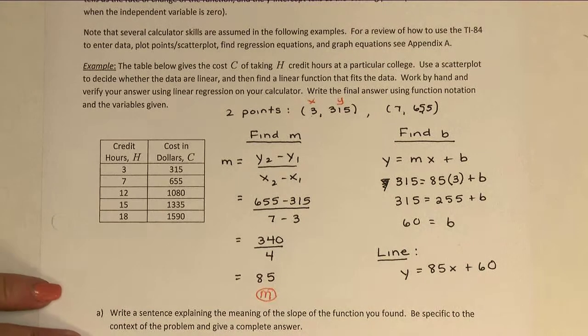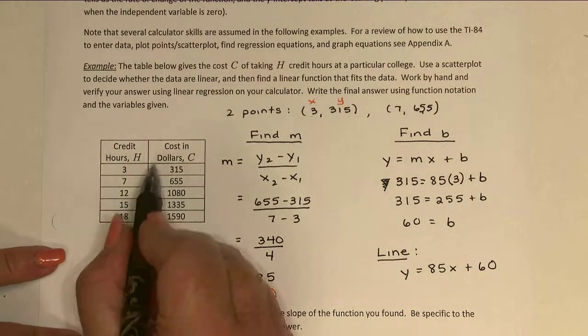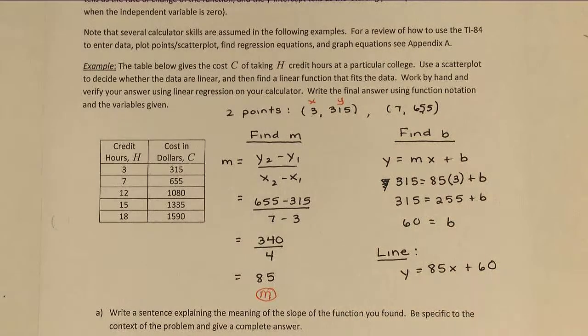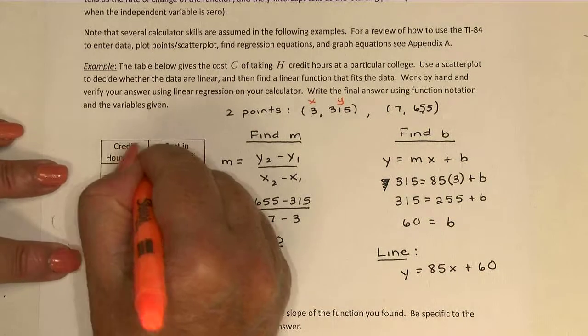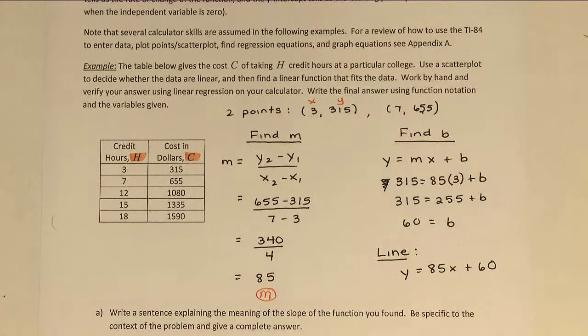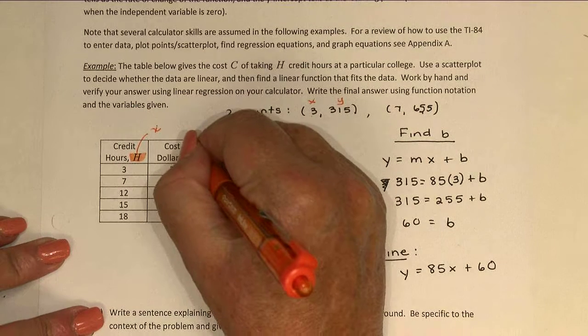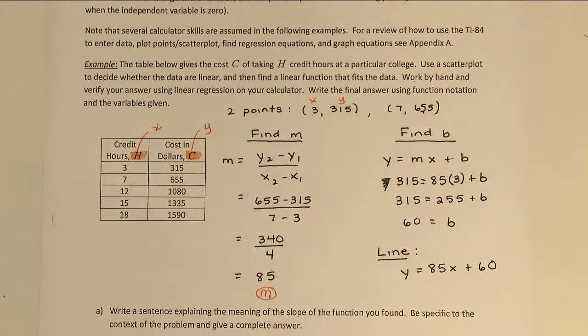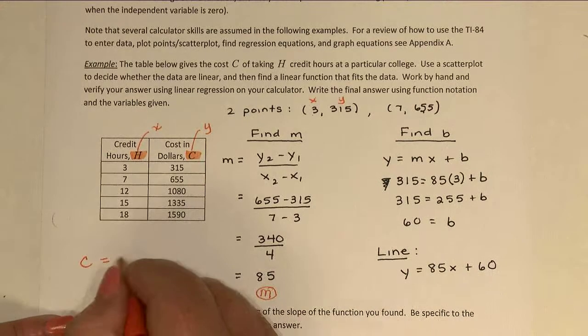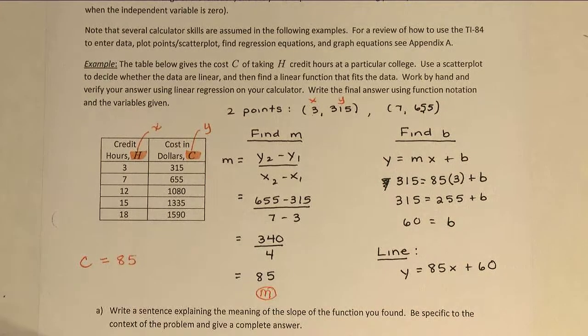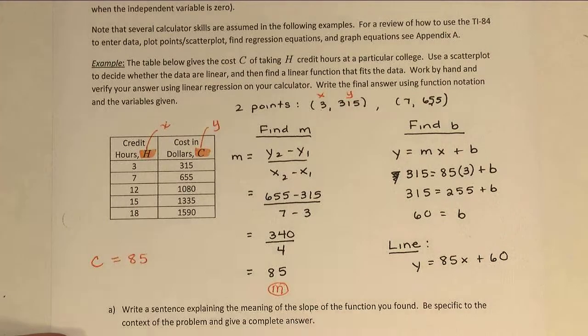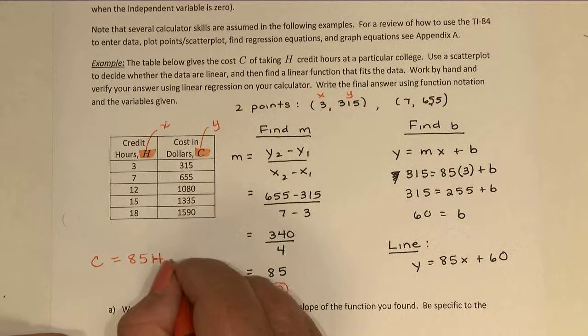The last thing I want to do is, if I'm going to write my equation using the original variables rather than the variables x and y, which are kind of generic variables, I would like to rewrite my equation using h and c. H, the inputs, are where I have the x's, and c, or the outputs, are where I have the y's. So the equation that I really want here is instead of y, I'm going to put c equals 85, and instead of x, I'm going to put in h plus 60.